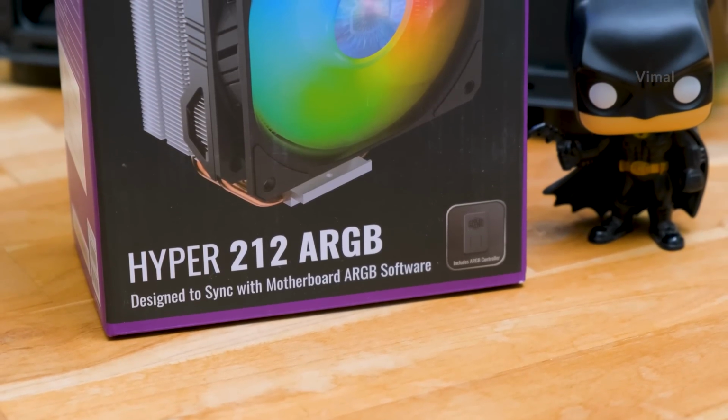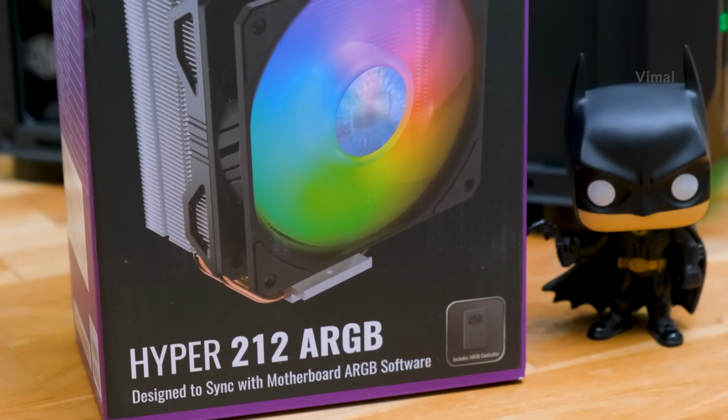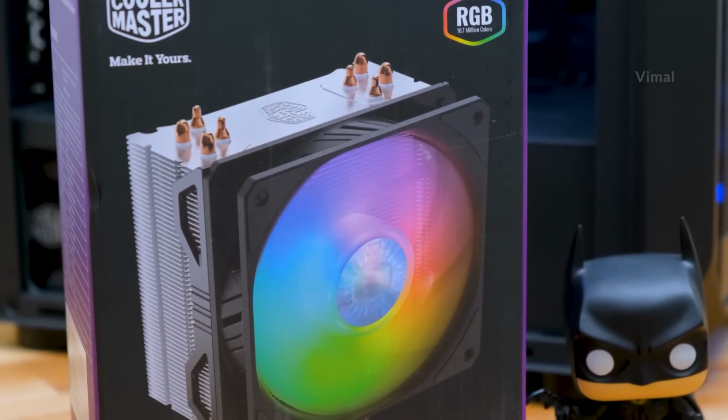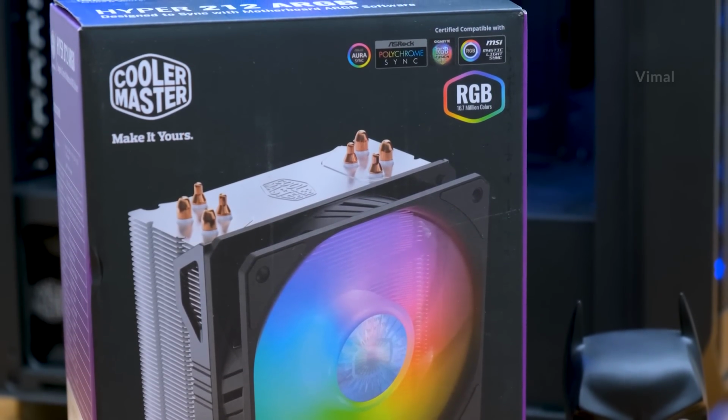Now talking about the cooler, I'm not using the stock cooler that you get with the CPU. I went with something better because we are planning for the long term and the upgradability part, right? That is the reason I went with a dedicated air cooler from Cooler Master. This is their Hyper 212 ARGB edition fan. Very good quality cooler, guys. Offers good performance at a very reasonable price.